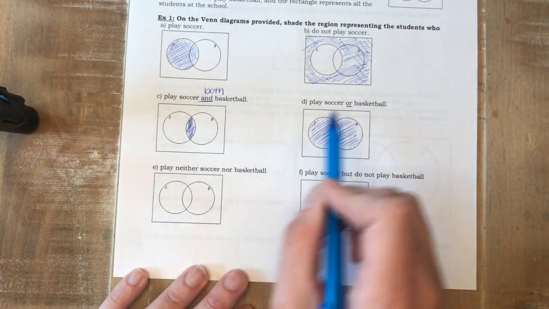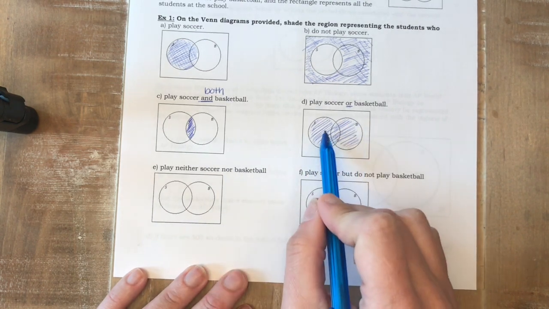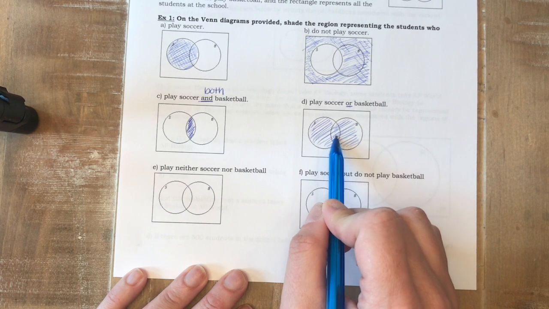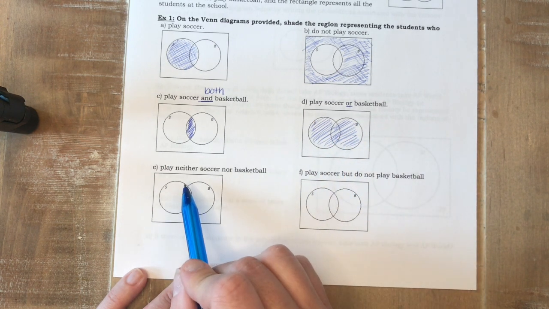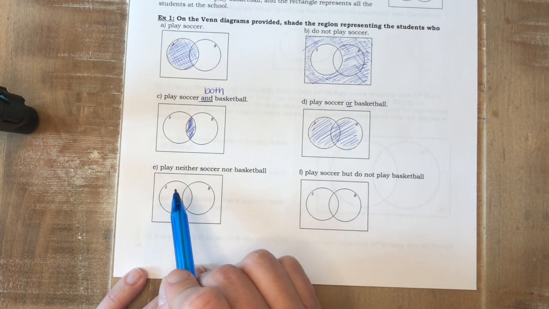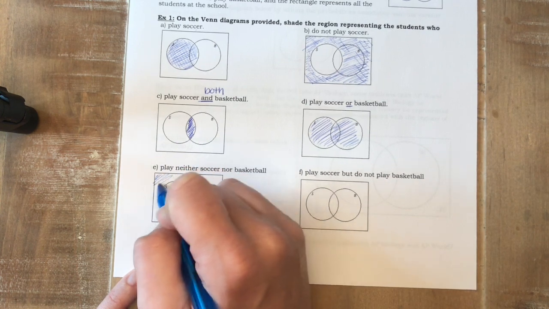And then play neither. We'll think about what or and nor mean, right? So or means it's either one. It could be soccer or basketball or both. Neither means they're not playing soccer. They're not playing basketball. They're not playing both. So it's everything except for those two circles. So it's the outside.